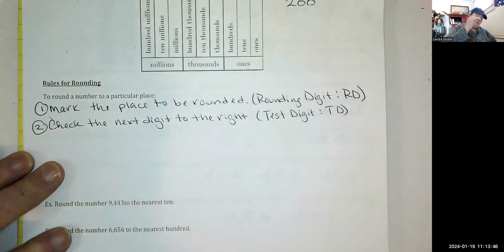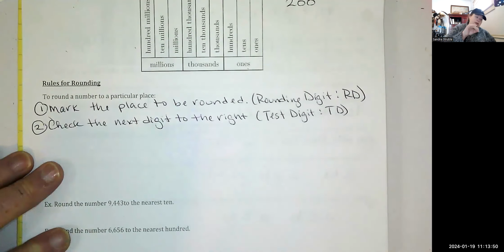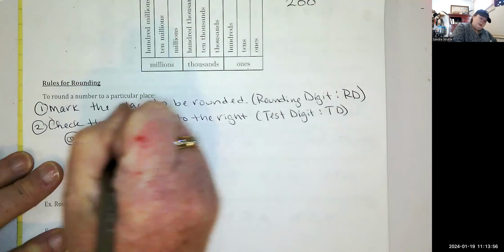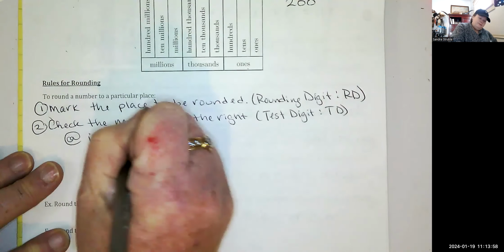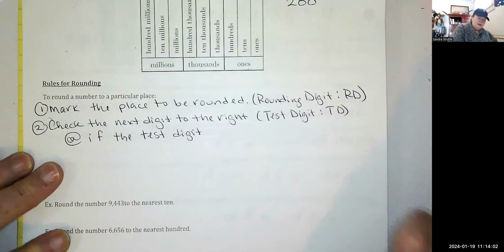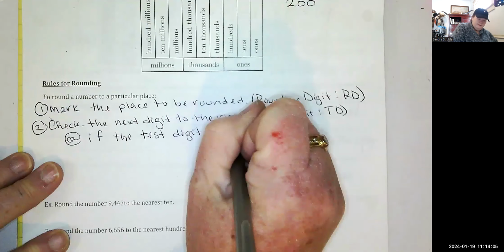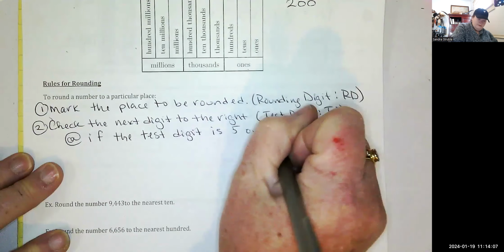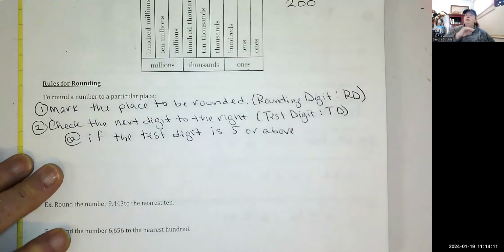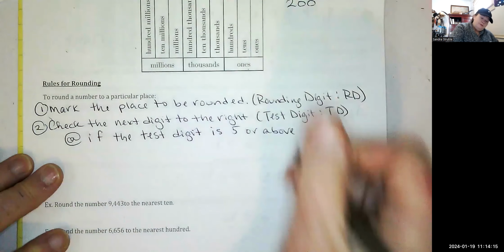While you're checking that next digit to the right, the test digit: A, if the test digit is 5 or above, you're going to add 1 to the rounding digit.